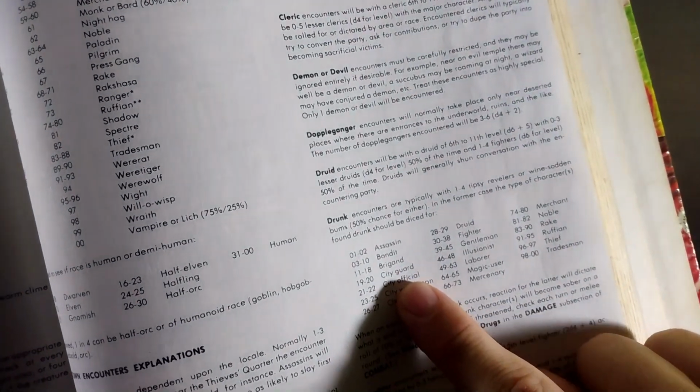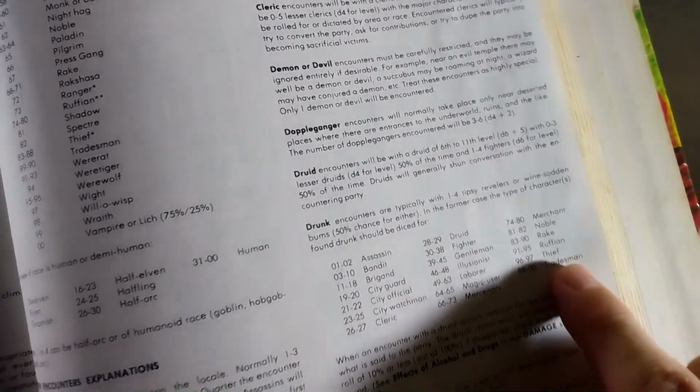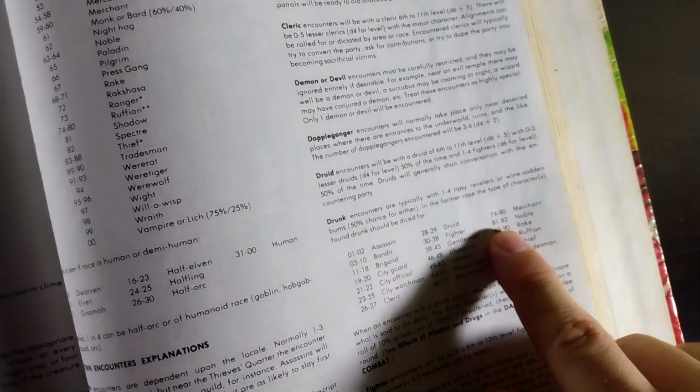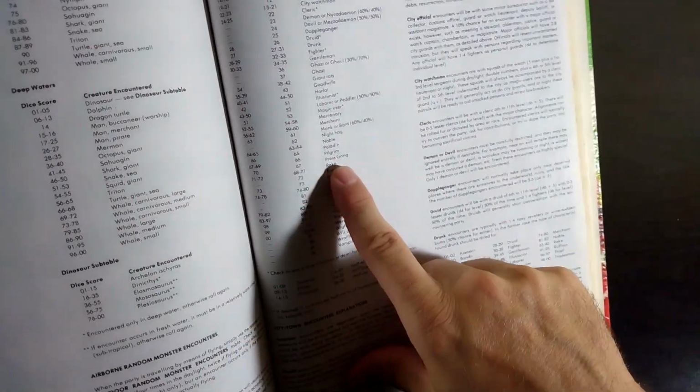Maybe they are drunk assassins. Maybe they're drunk city guards. Maybe they're off duty, right? Hey, noblemen, merchants. Which is more likely? Well, if you look at the odds here, you can kind of deduce. 6% chance of gentlemen, 2% chance of noble. Well, that makes sense. Wealthy merchants are going to be more common than nobility. 4% chance of ruffians or thieves, or there's even an encounter here for press gangs.